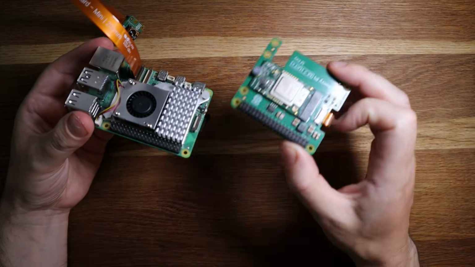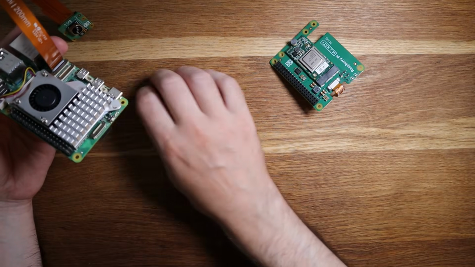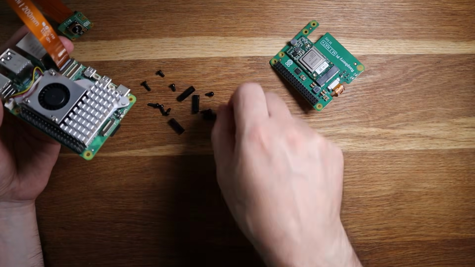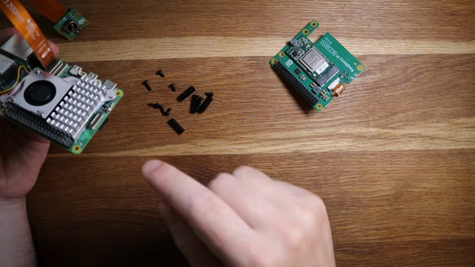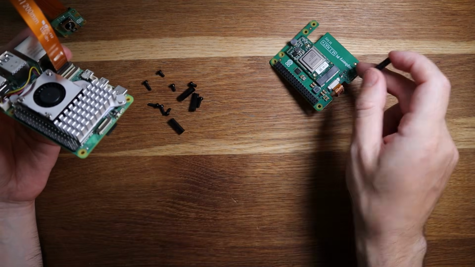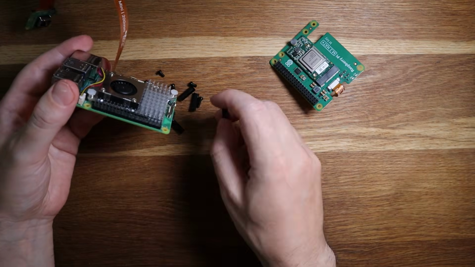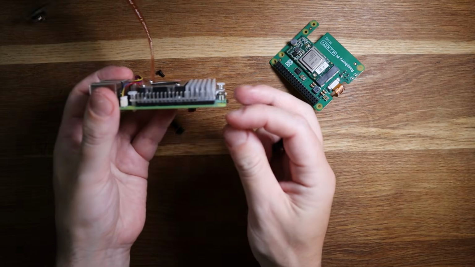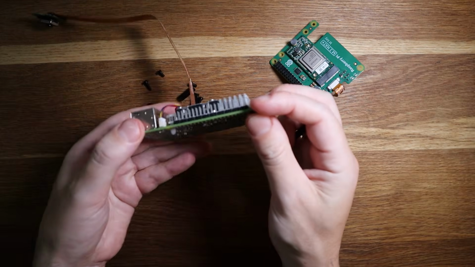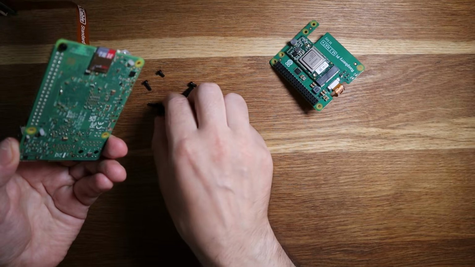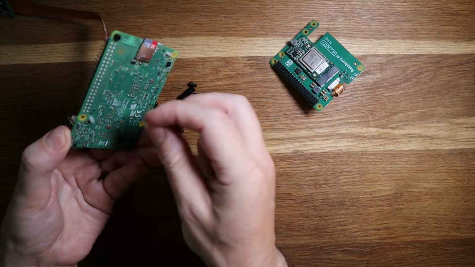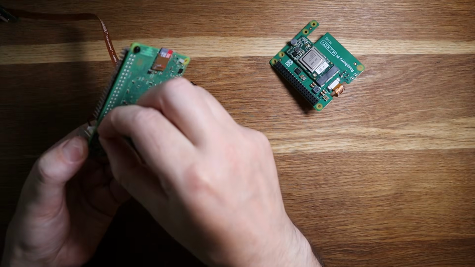When you buy the Raspberry Pi AI kit, you are going to have a lot of this stuff, and you're going to use it in order to support the hat on top of the Raspberry Pi. So this is how we're going to do it. I'm going to put these things over here.